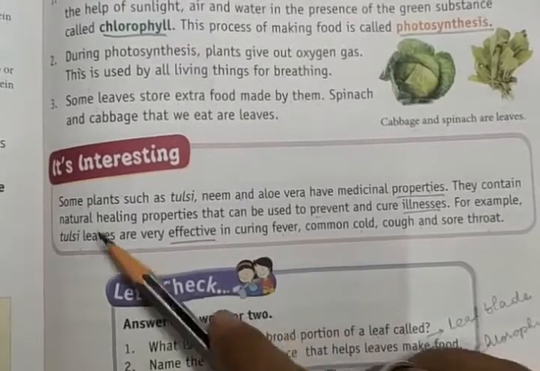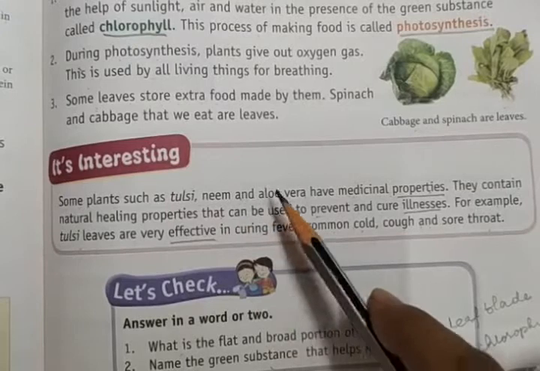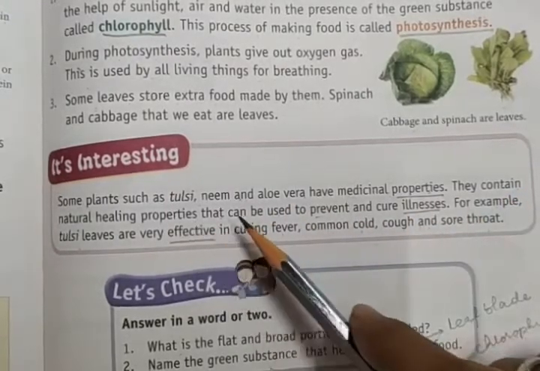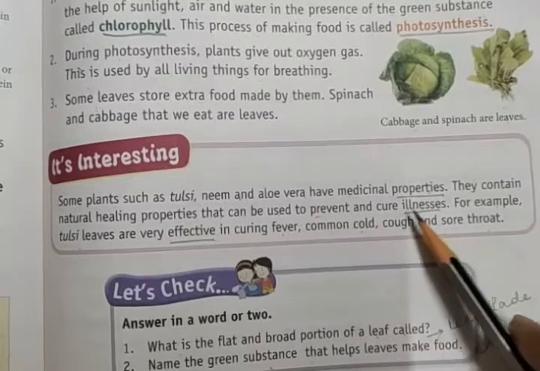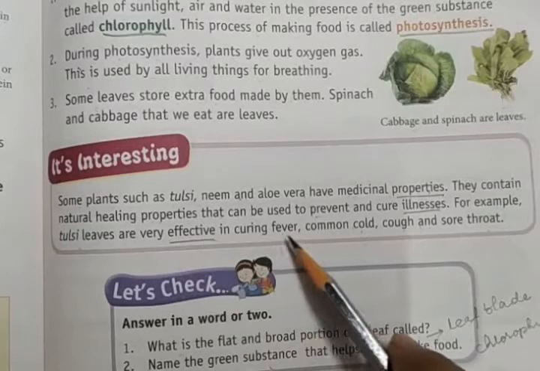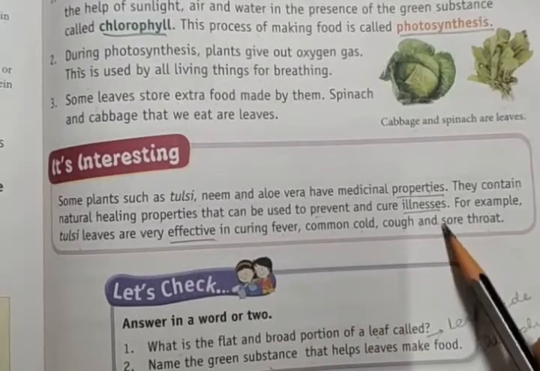Okay, some plants such as tulsi, neem, aloe vera have medicinal properties. They contain natural healing properties that can be used to prevent and cure illnesses. For example, tulsi leaves are very effective in curing fever, common cold, cough and sore throat.